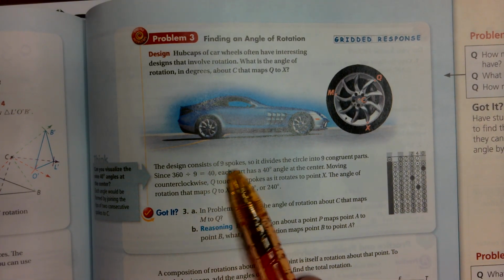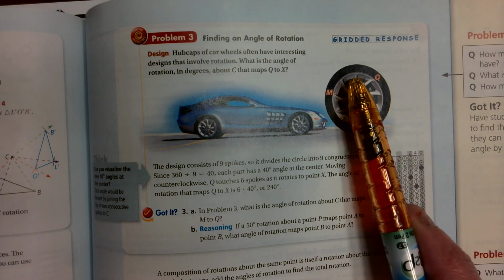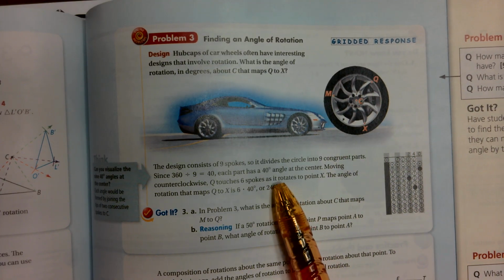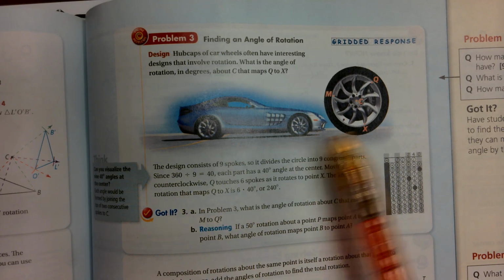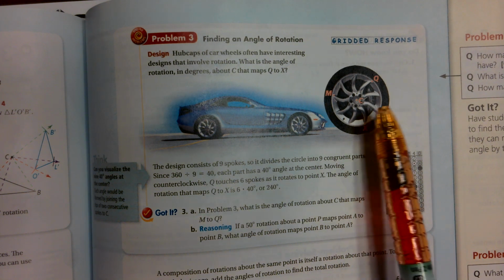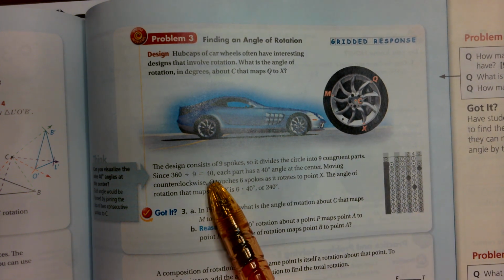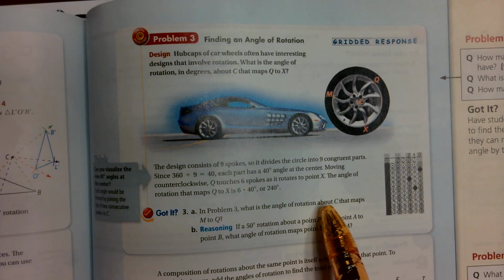The design consists of 9 spokes: 1, 2, 3, 4, 5, 6, 7, 8, 9. So it divides the circle into 9 congruent parts. If you take the 360 degrees and divide it by 9, each of those little chunks is 40. So we have a 40-degree rotation between each spoke.